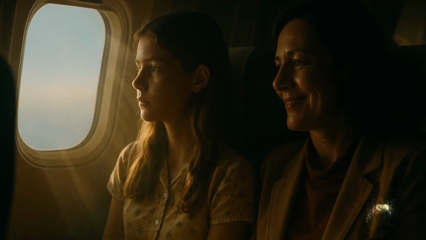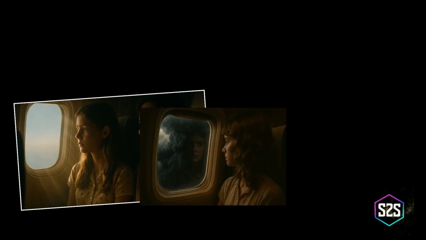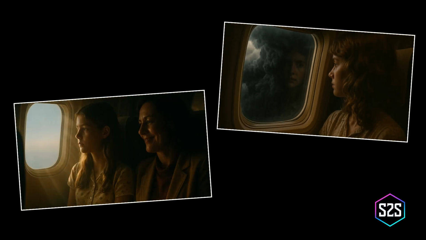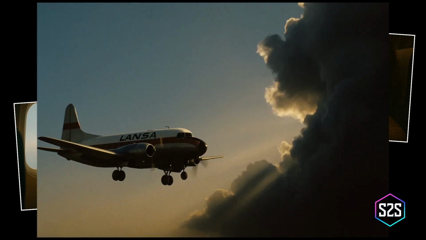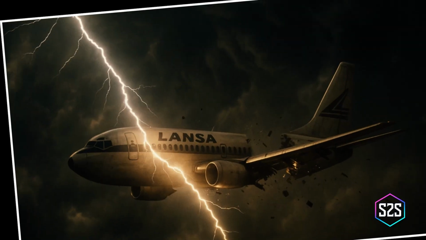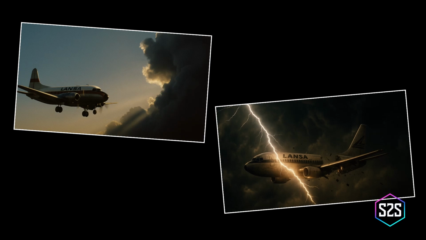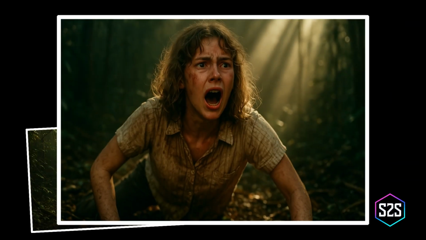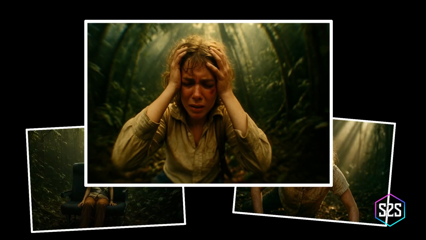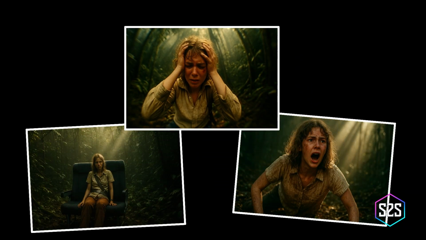Does this look familiar? You have an amazing story, but your AI visuals are a chaotic mess. Your hero looks like a different person in every shot, and creating a simple scene feels like a roll of the dice. You have a powerful scene. A girl lost in the jungle, terrified and alone. The mood is perfect, but the details are a disaster.